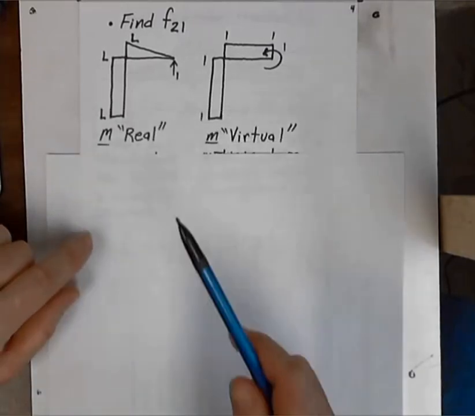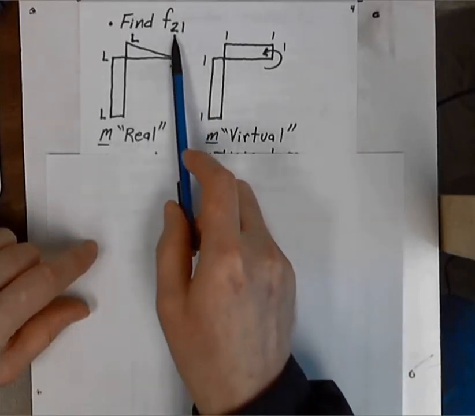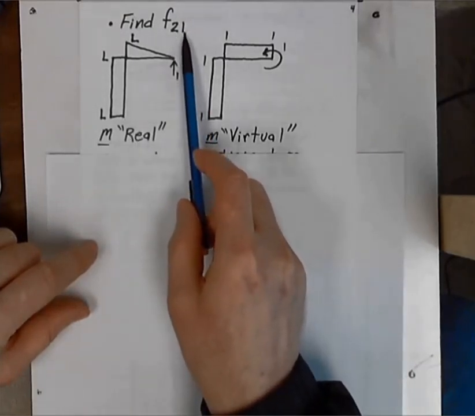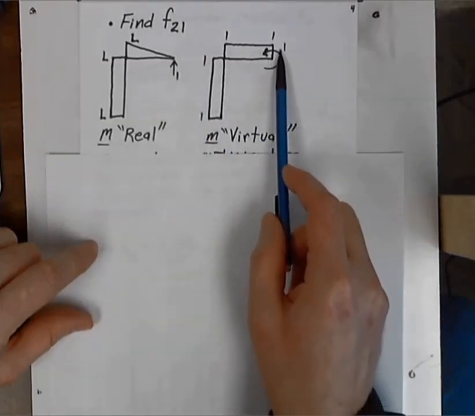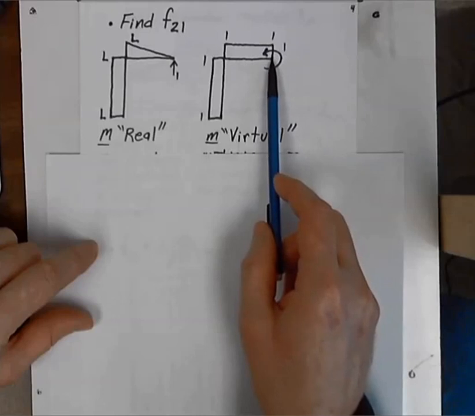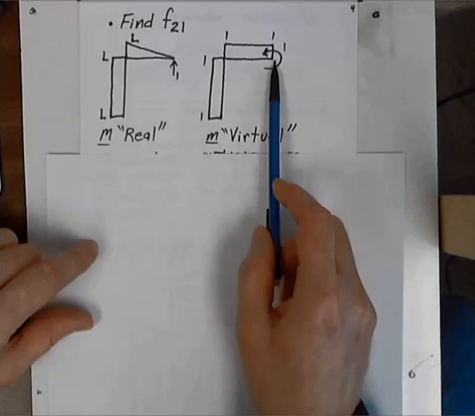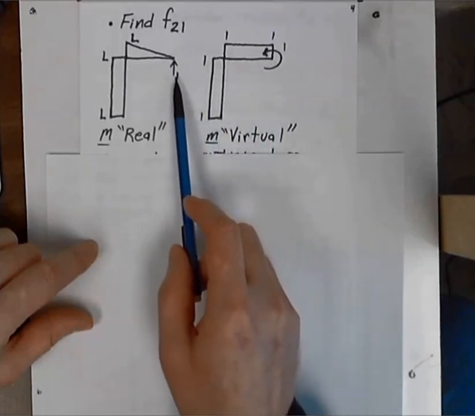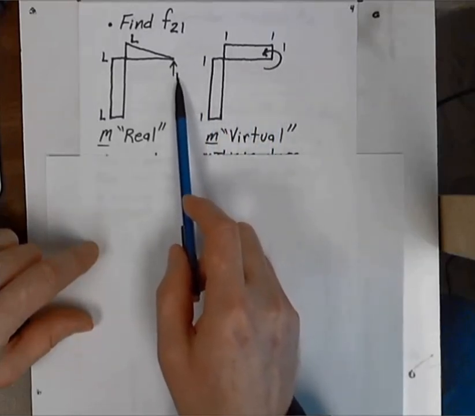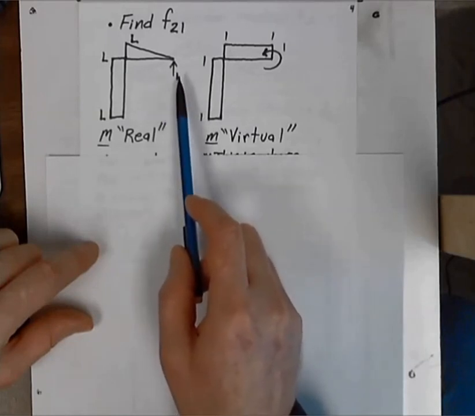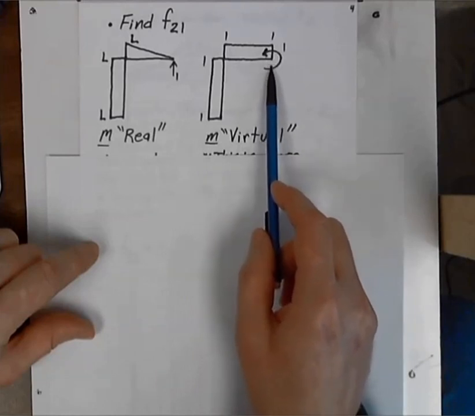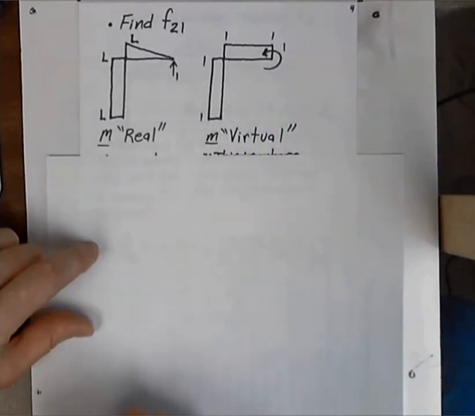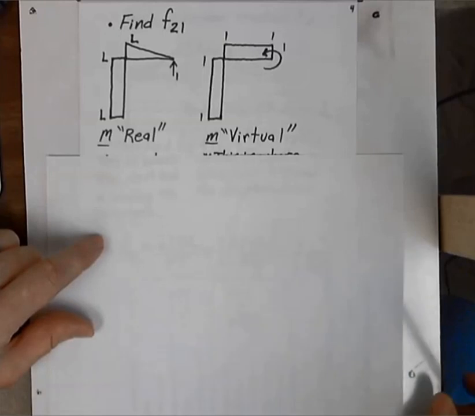This is the case for which we want to find the displacement at 2 due to a unit load at 1. So we're wanting to find a displacement here, and this is at the location where we have the rotation at node C of our original structure. And here is the unit load being applied. So the unit load is what is going to be causing this rotation here at position number 2.